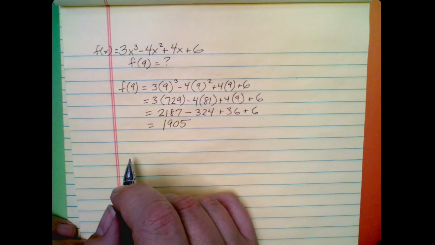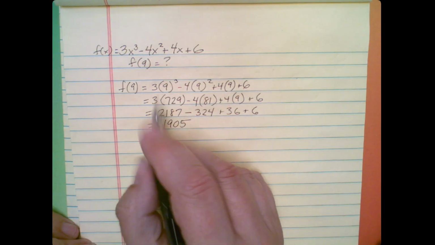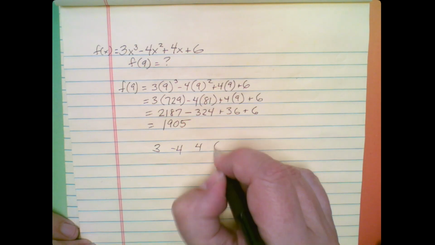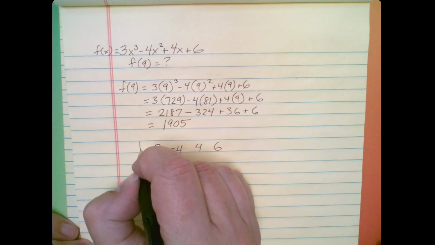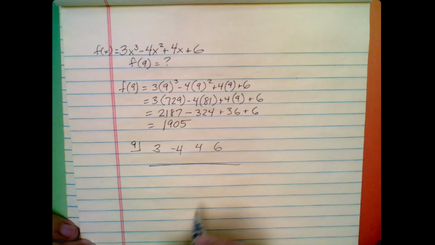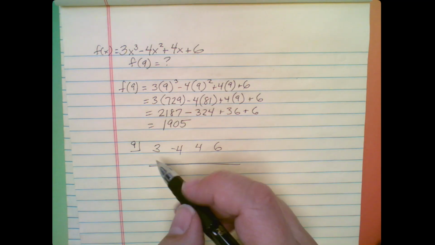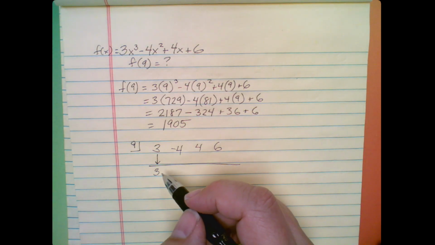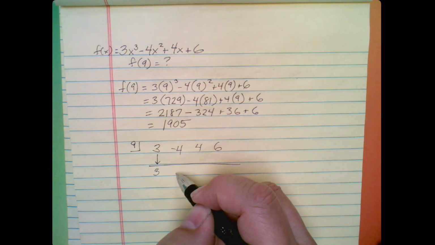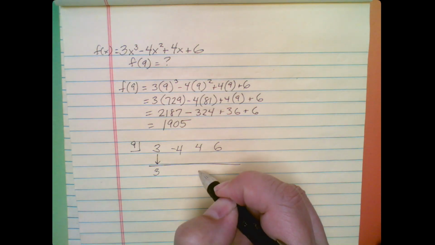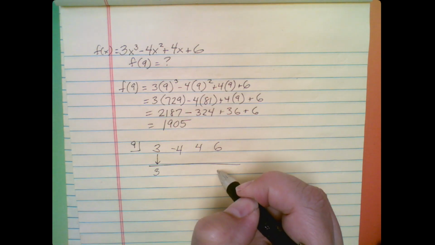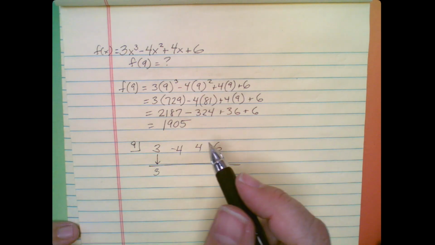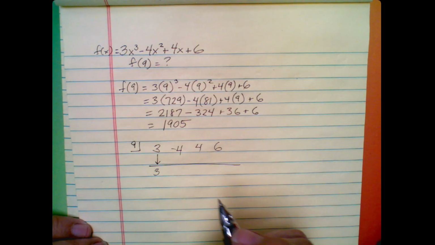Fantastic. Let's do this the synthetic way. I'll write down my coefficients: 3, -4, 4, 6. I'm evaluating this when x is equal to 9. Now, remember the process is that I drop down my first coefficient, and then, over and over, I multiply and I add. I multiply and I add. I multiply and I add. And the great thing is that once you know this process and how it's the same 2 steps over and over, it becomes very fast.